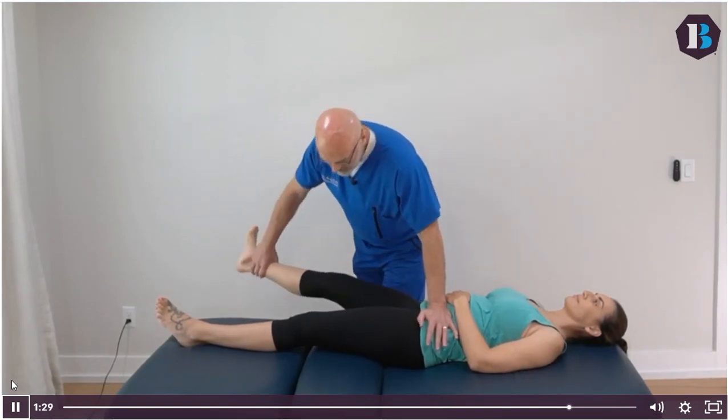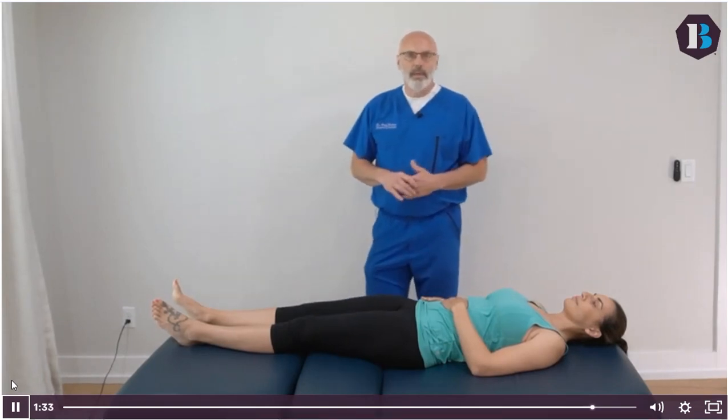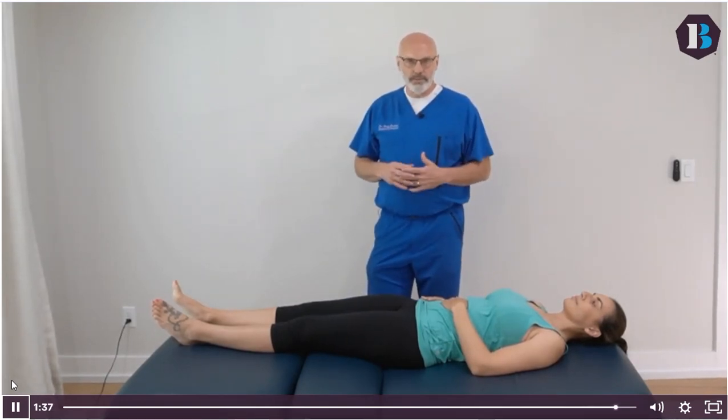Hold. All right, and so all of those actually need to be addressed. So we want to actually test those three muscles, and then we're going to go right in and treat what we find.